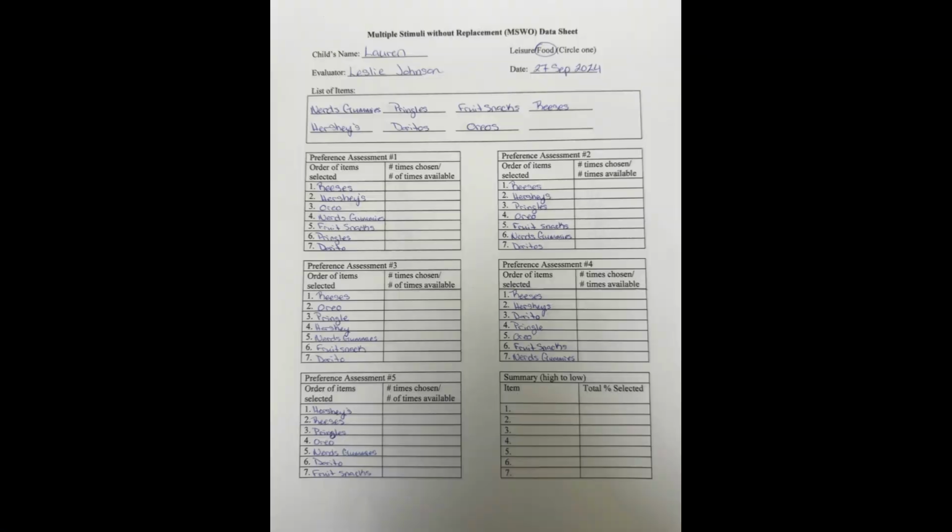All right. This is an example of how the data sheet will look once the preference assessment has been run several times. You want to run the assessment several times to get an accurate representation of what the highly preferred items are.